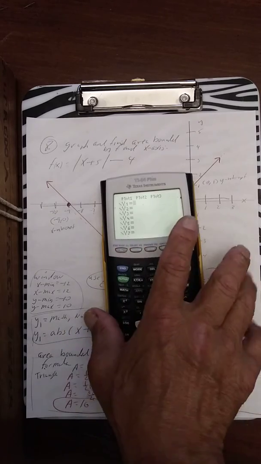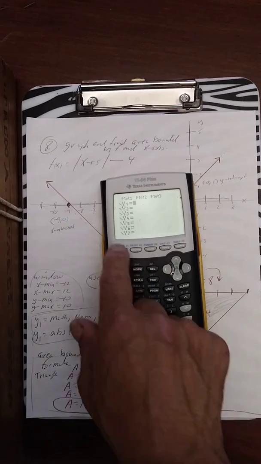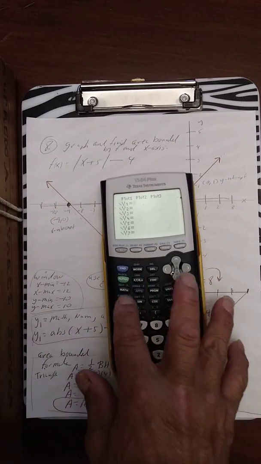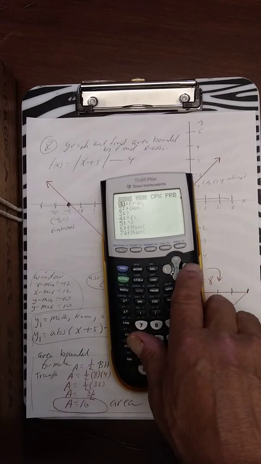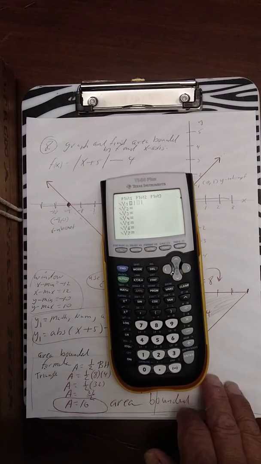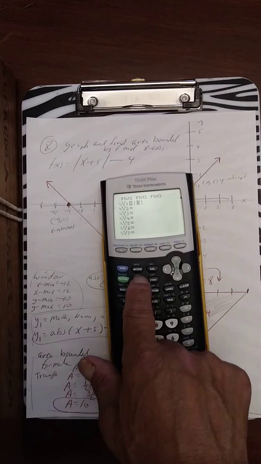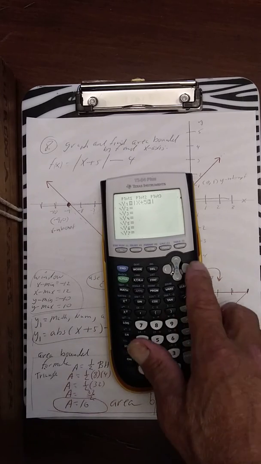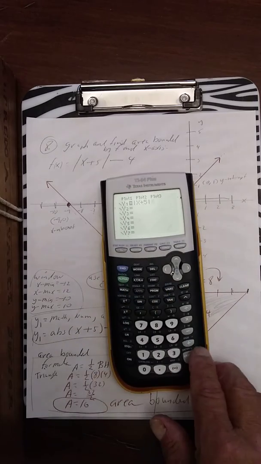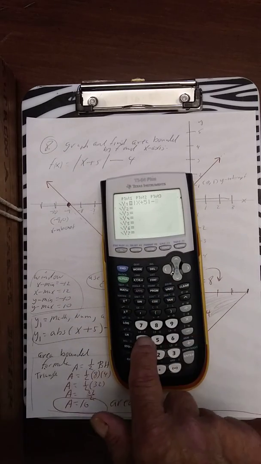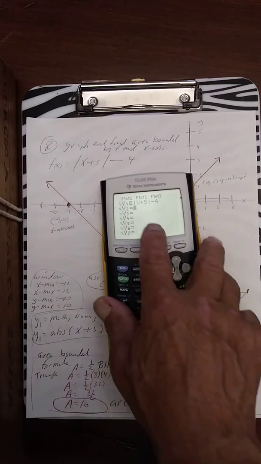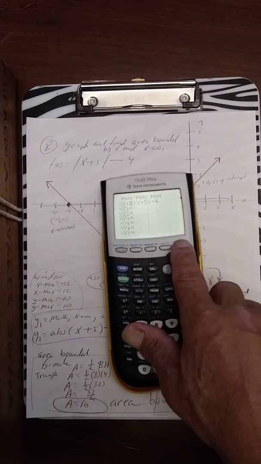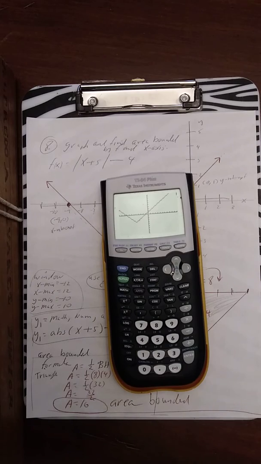So for this one, it says graph y equals the absolute value of x. So we're going to go math, number, abs. Inside that little block, we're going to put in x plus 5 and go outside, minus 4. Big minus sign, this one right here. Negative 4. Enter. So we have the absolute value of x plus 5 minus 4. Now we're going to hit graph. Okay, that's what the graph should look like.